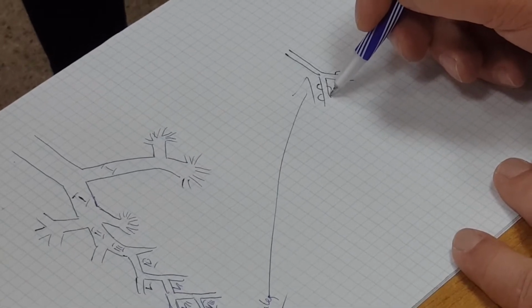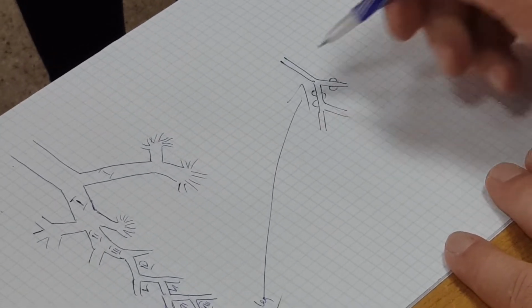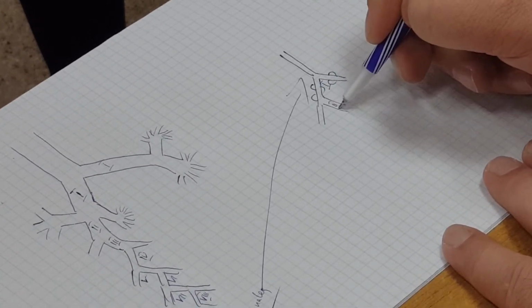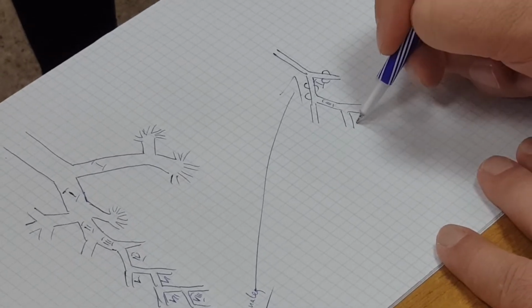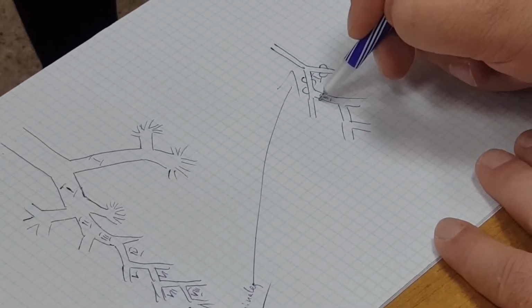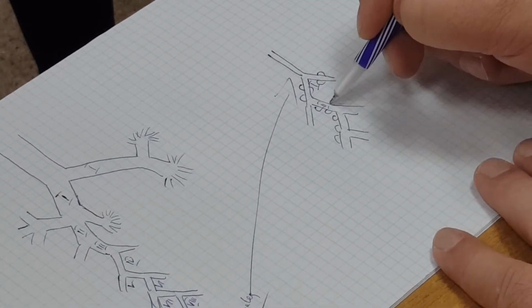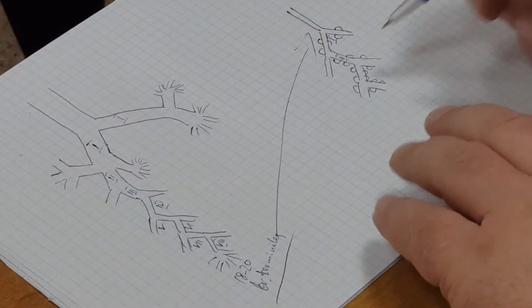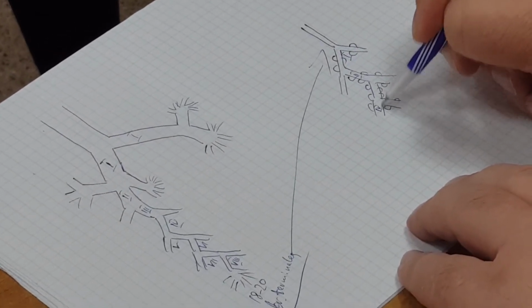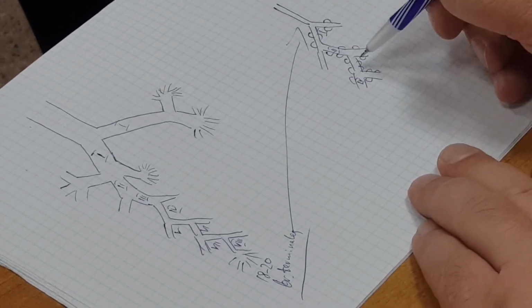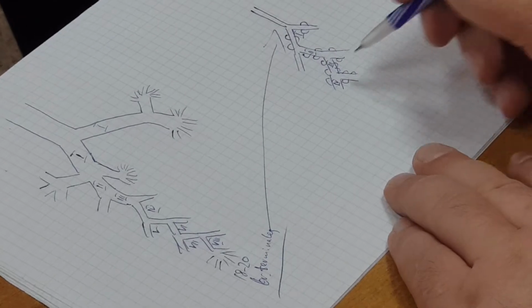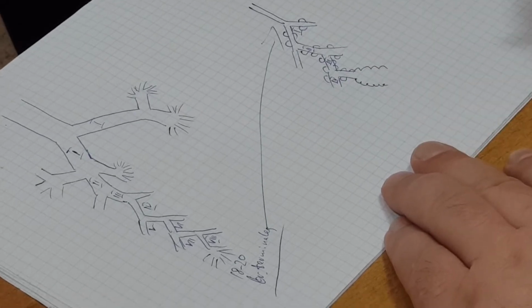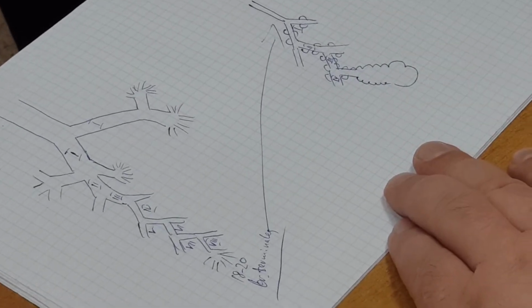The respiratory bronchioles have 4 orders: first, second, third, and fourth. And everywhere there should be alveoli pulmonis. The respiratory bronchioles of the last order, the fourth, continue into the alveolar duct, which consists of alveoli pulmonis and finishes with an alveolar sac.